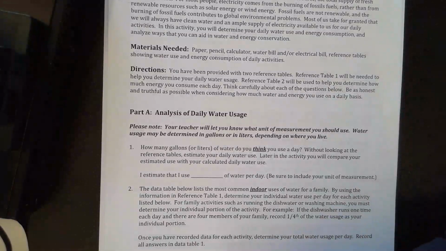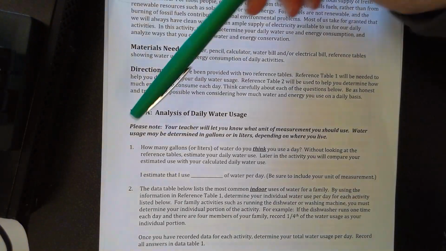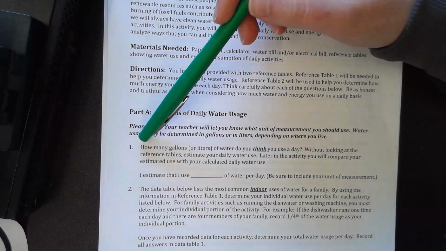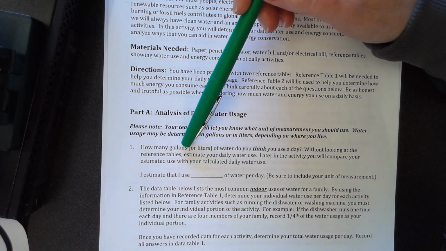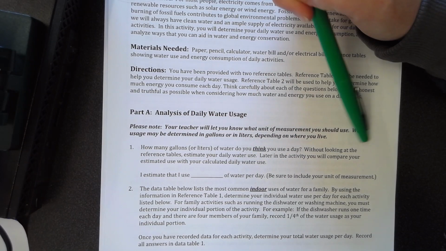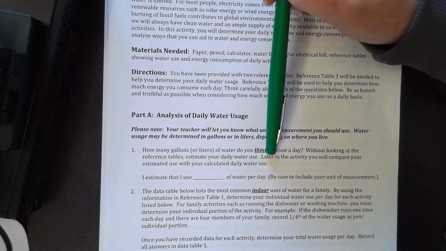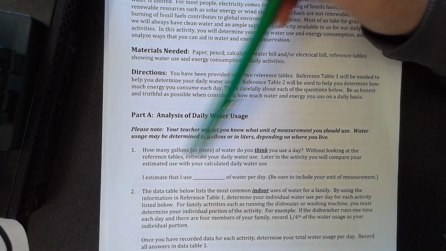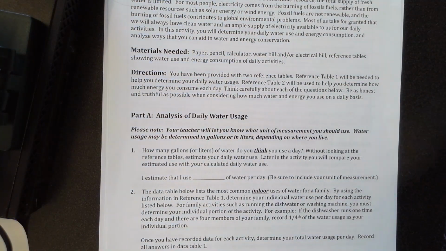So the first one asks, how many gallons of water do you think you use a day? Without looking at the reference tables, estimate your daily water use. Later in the activity, you'll compare your estimated use to what your calculated water use is.